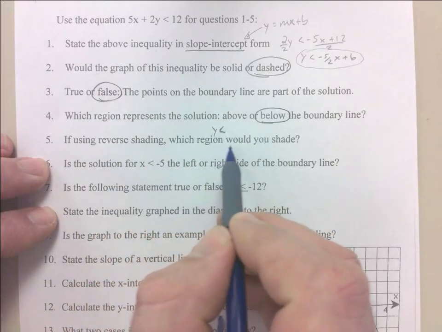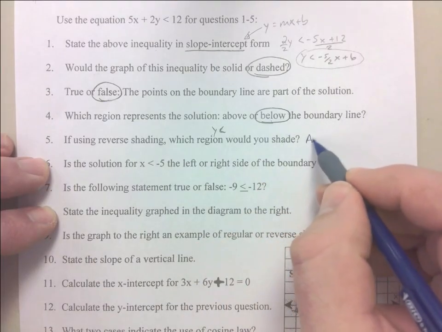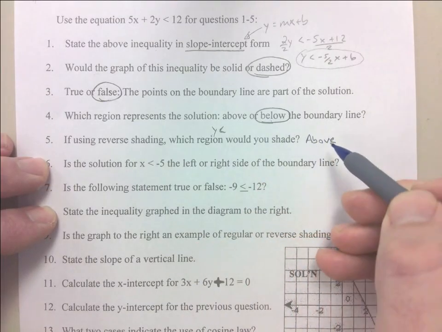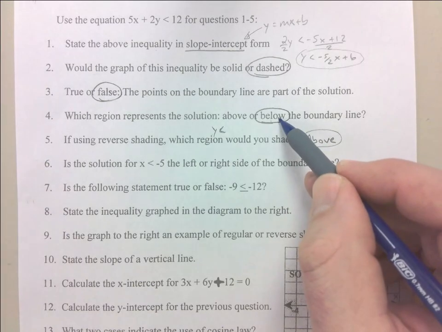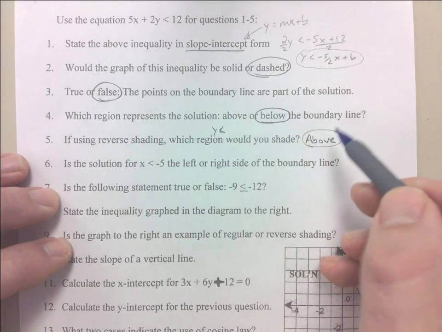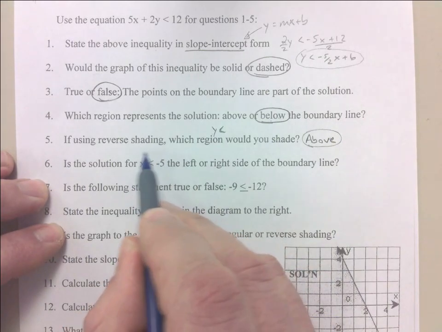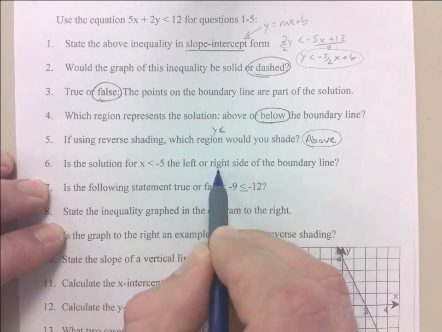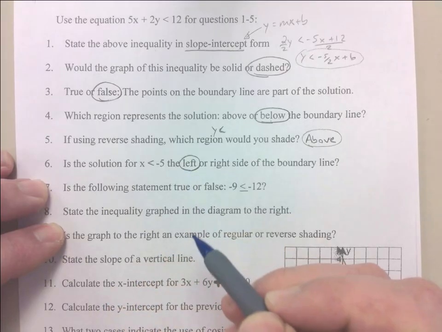Reverse shading, which region would you shade? You would shade the exact opposite. You would go above, okay? If below is true and you do reverse shading, you actually shade above. The solution of this inequality is left or right. If it's less than, it's going to be to the left. Okay.